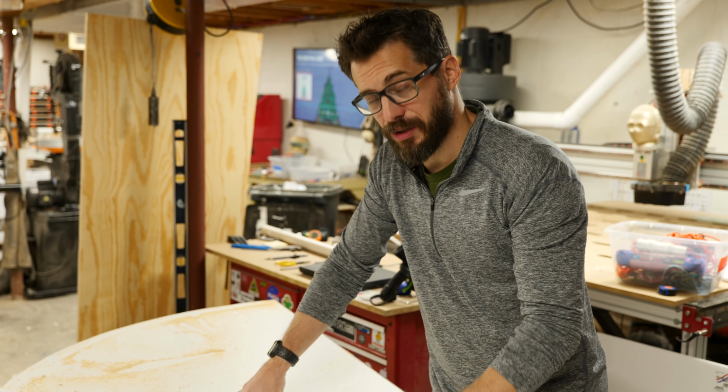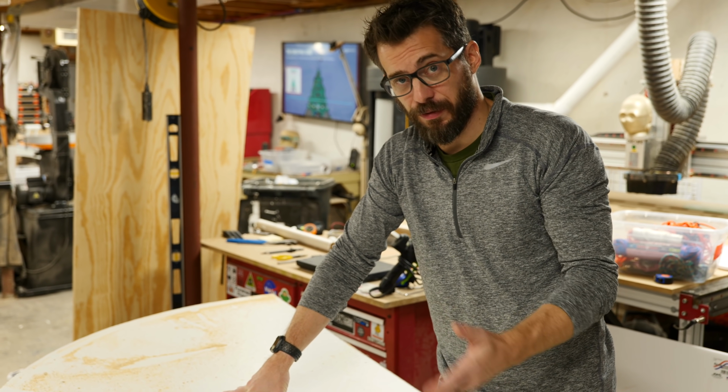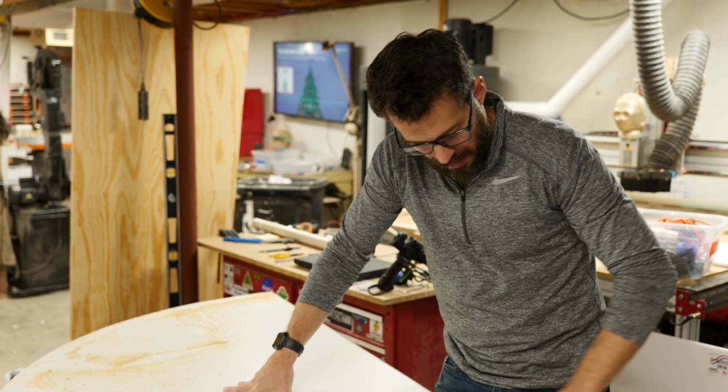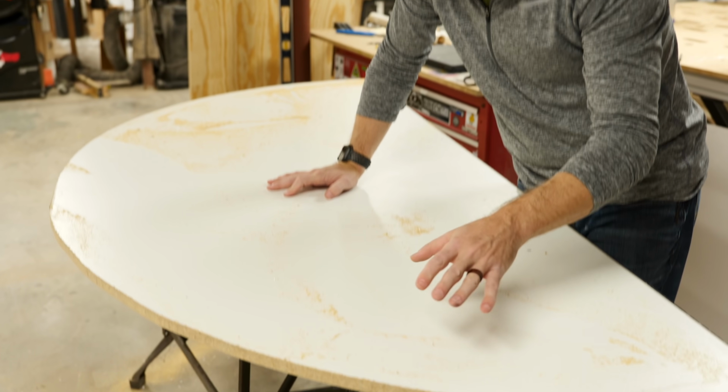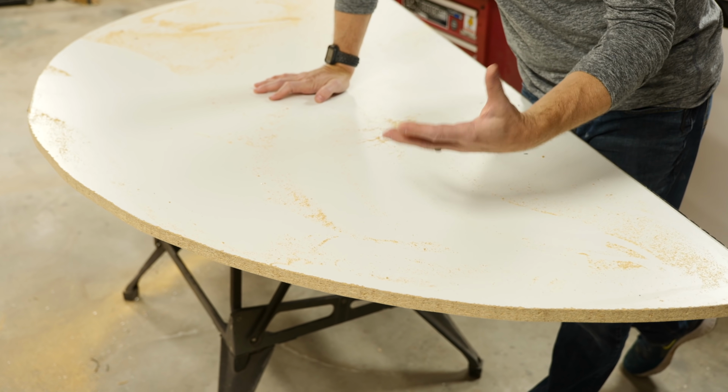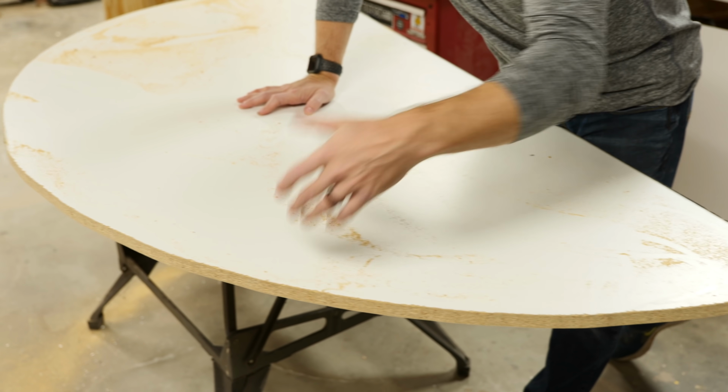This piece of melamine is actually leftover from an old concrete form that a friend of mine made, and it's got some extra concrete on it. When I cut this outside edge, it got kind of nasty, but it doesn't matter because this is really just a base for everything else to go on, and we can hide this outside edge with a piece of ribbon.